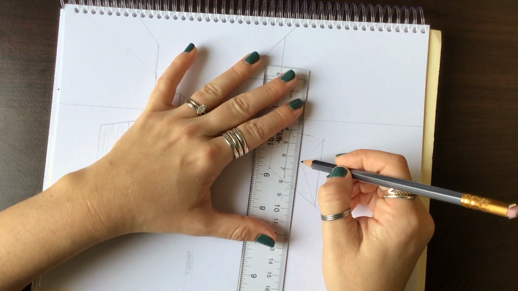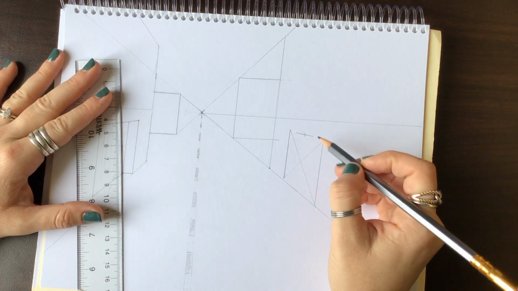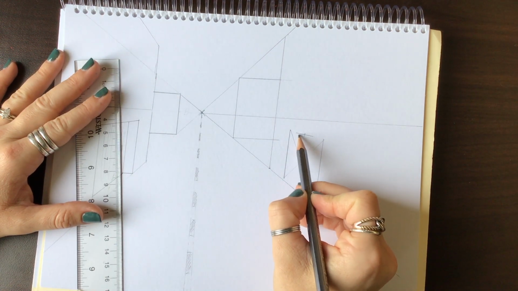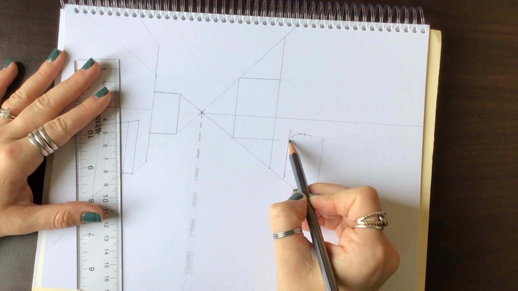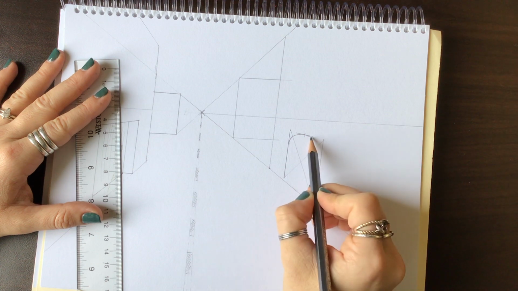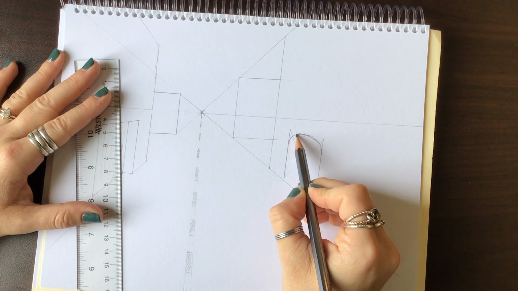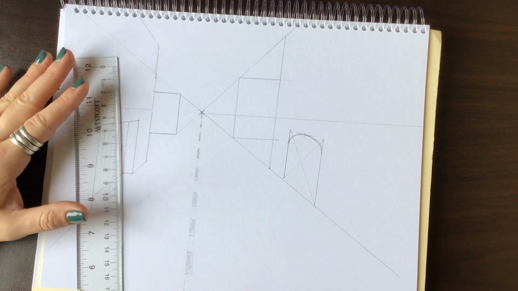And then another straight line up will show you where the center is. So there is actually the center of that door. So this would be my highest point. So I'm just going to draw a curved line here. Finding that center point will help you make it look exact.